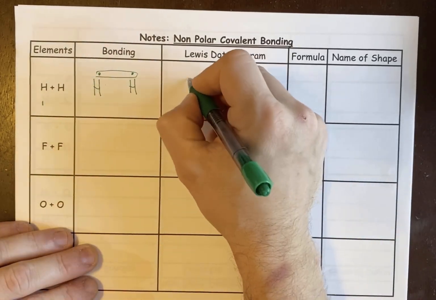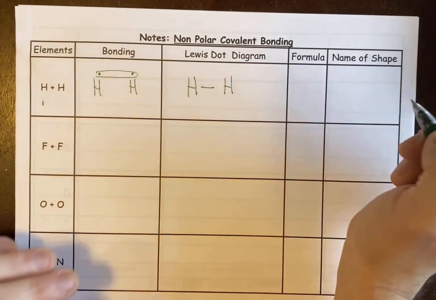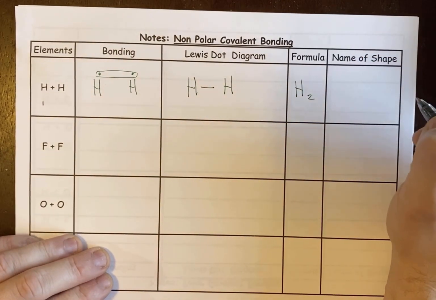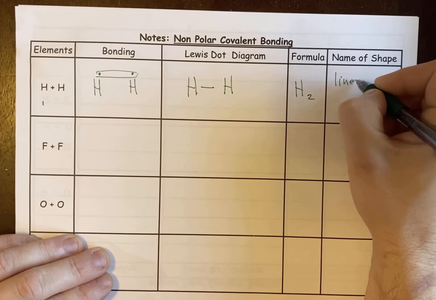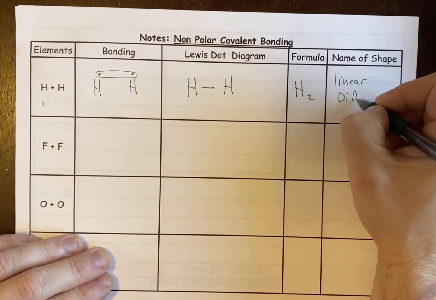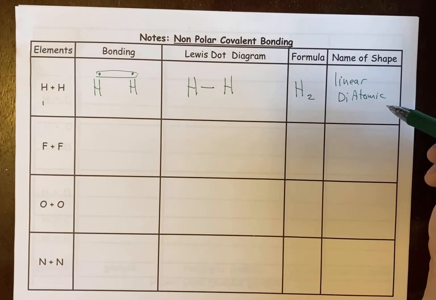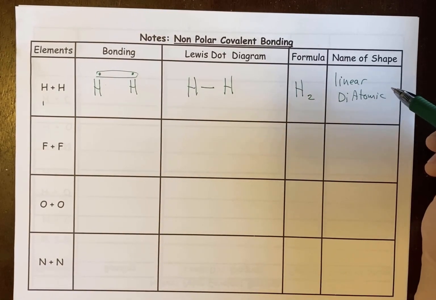When we draw our Lewis dot, the circled electrons become a line, the formula is H2, and the name for the shape is linear diatomic. Diatomic meaning it's two atoms, linear means it's a straight line.